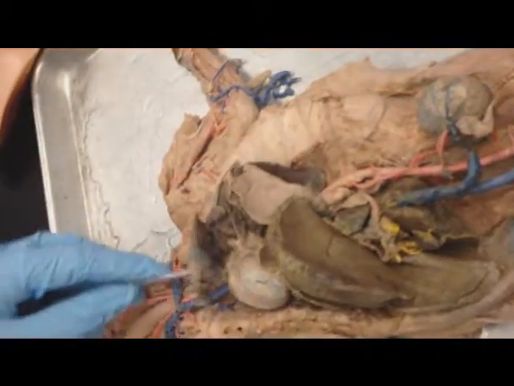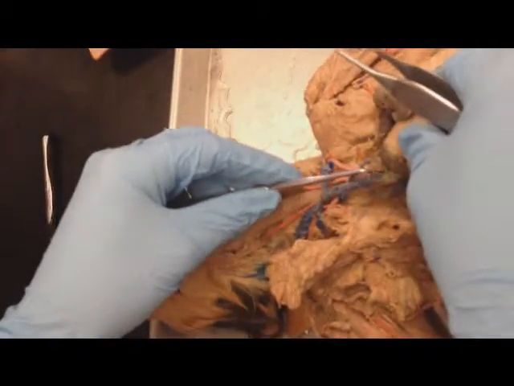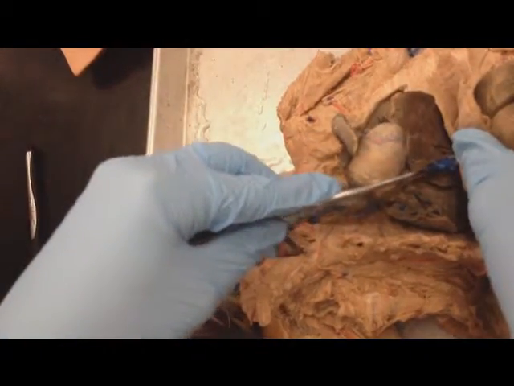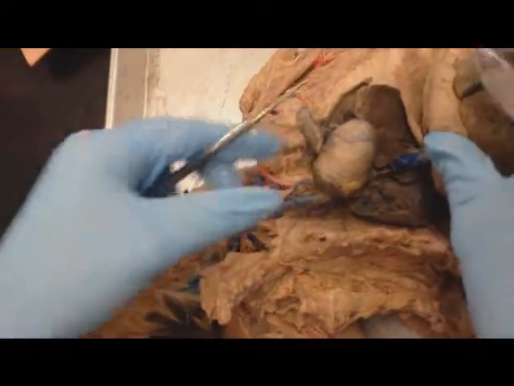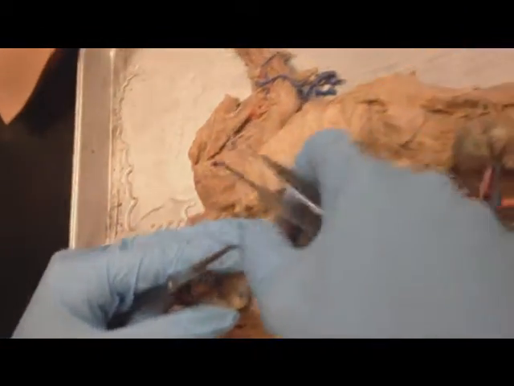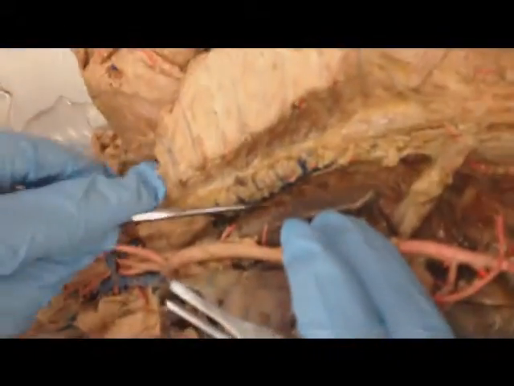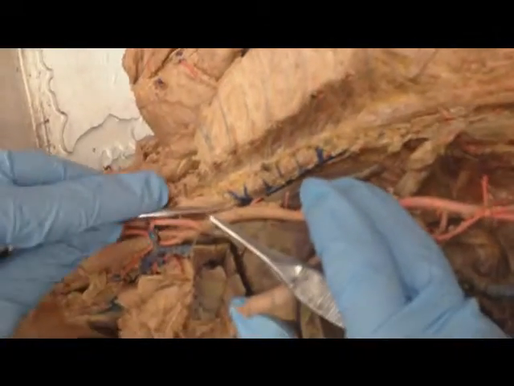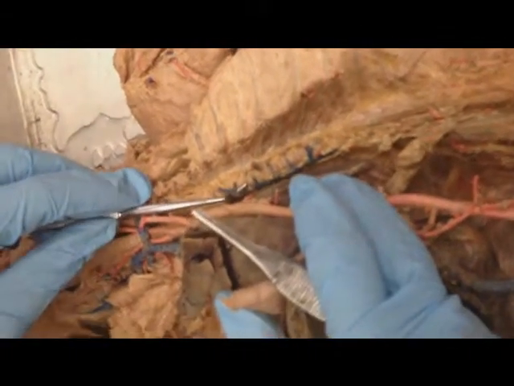Okay. Now, this here is going to be your superior vena cava. You also have an inferior vena cava. And these are the veins, so just add the word vein. If you kind of pull the viscera back, you'll often find this vein running along the spine. Sometimes it's detached. It's called azygous vein.